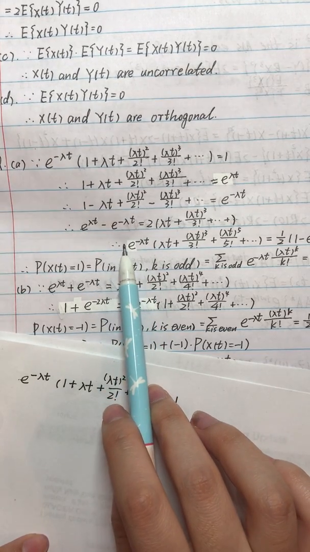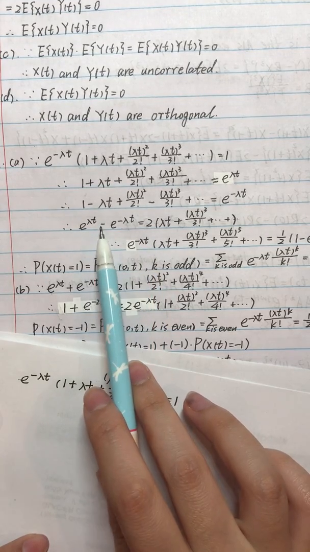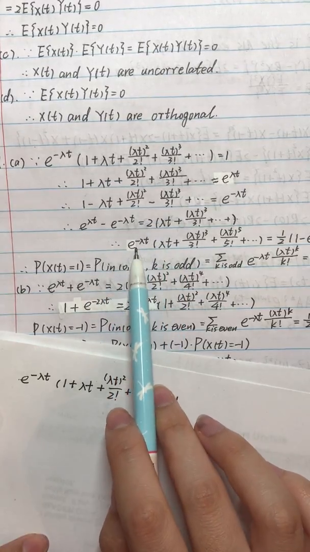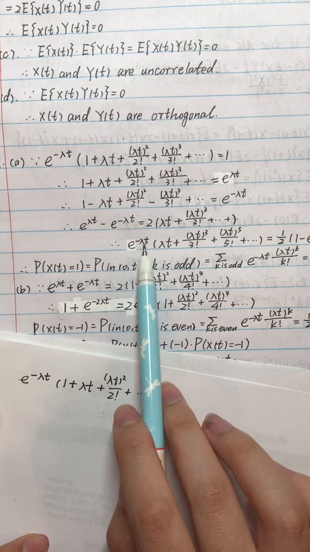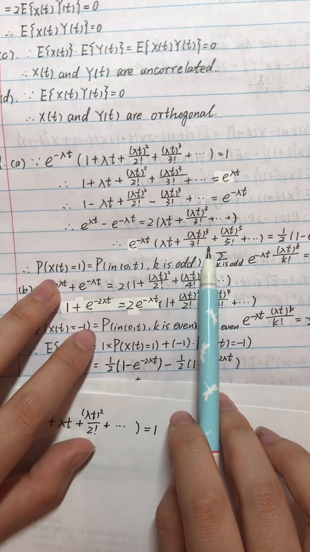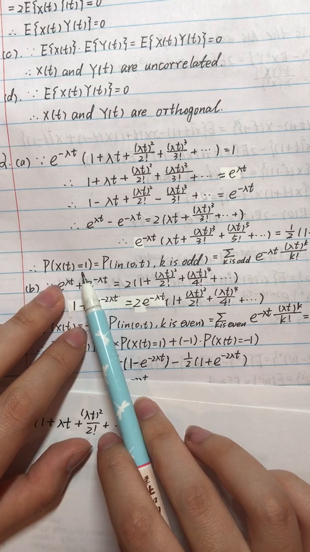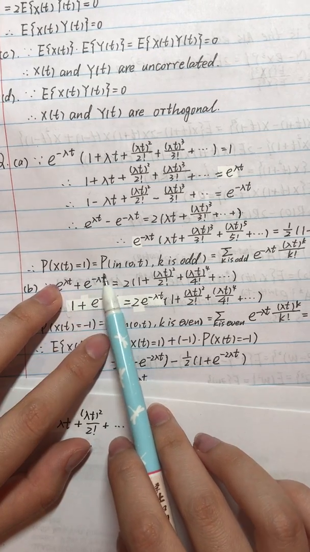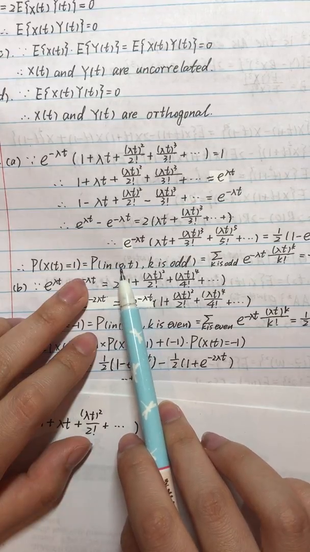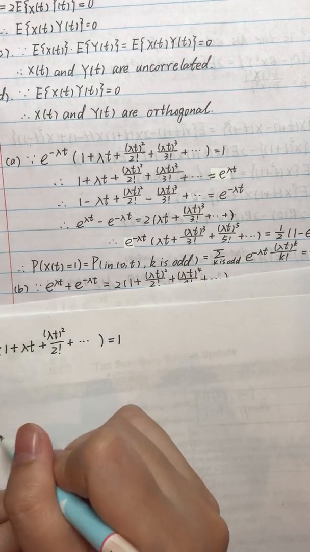From this to this, we divide both sides by 2, and then we multiply both sides by e to the power of minus lambda t. And this part is what we wanted in problem A. That is the probability of xt equals 1, in the time of 0 to t, where k is odd.